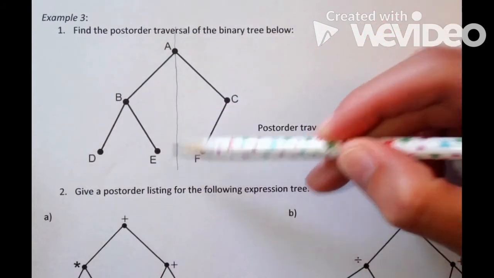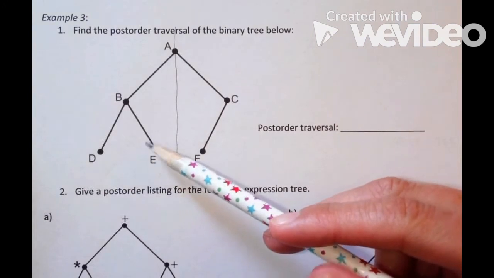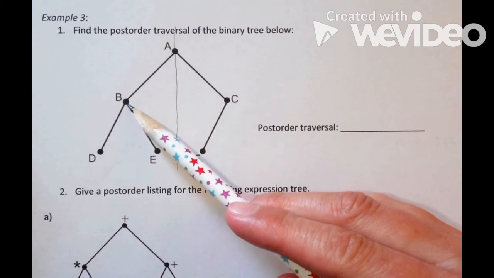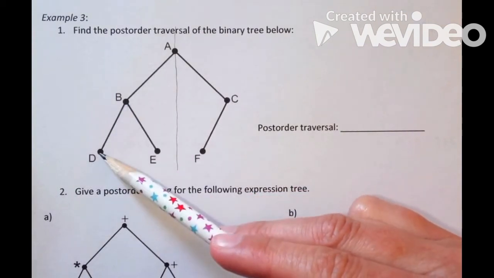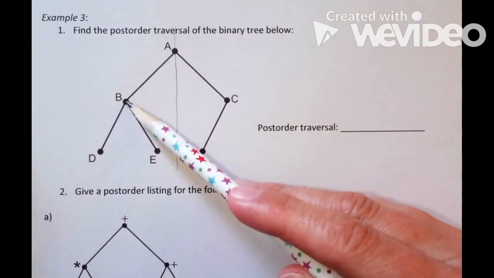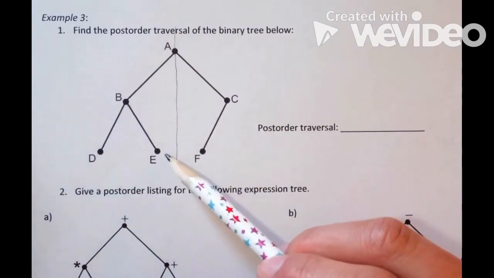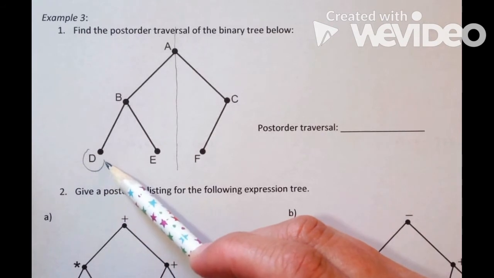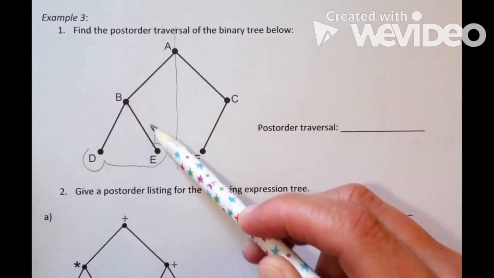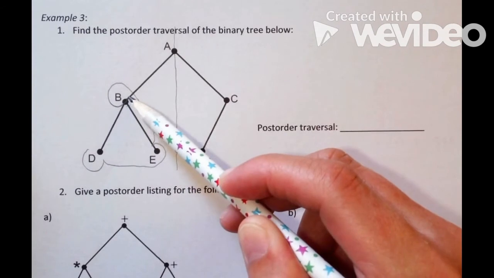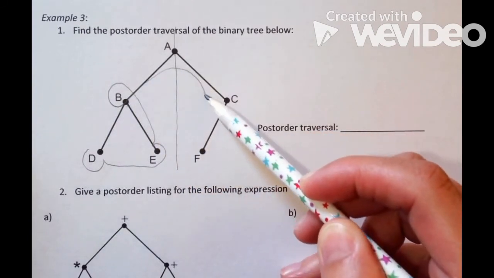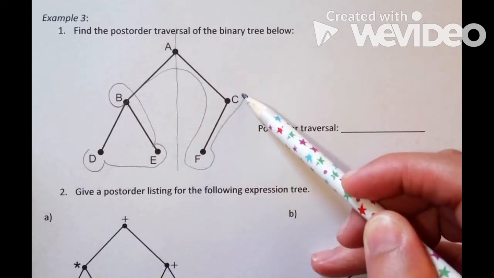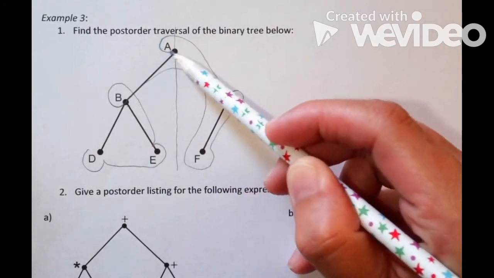You will see the left side of the tree and then the right side of the tree. This child is a parent, so left child, right child, parent. So the way to read this one is start here, D, go to E, and then B. When we walk to the right side of the tree, start with the left. Here's the parent, and finally the root.